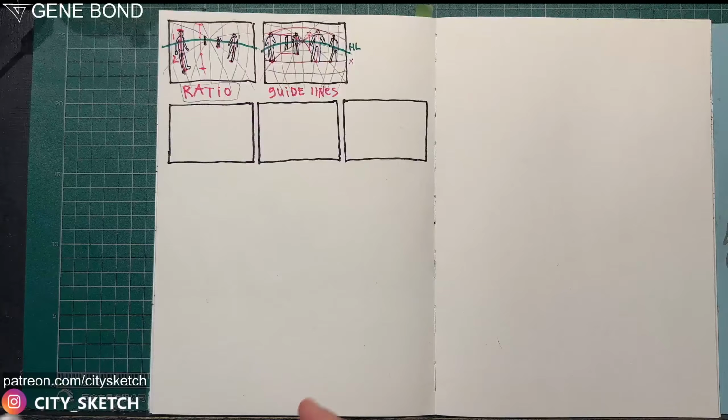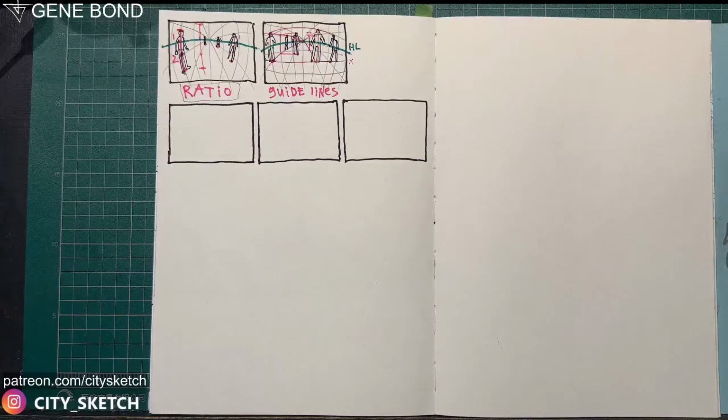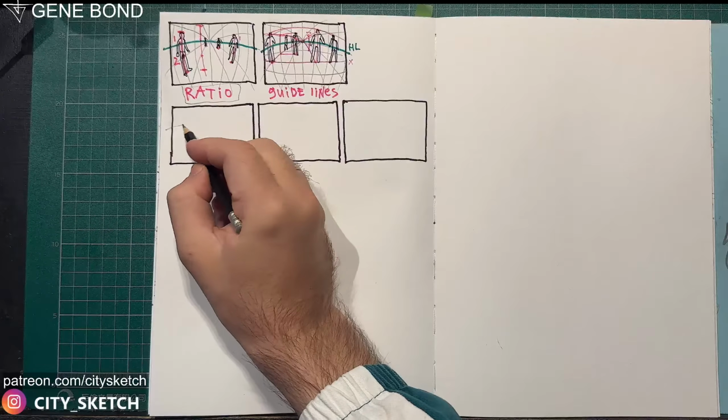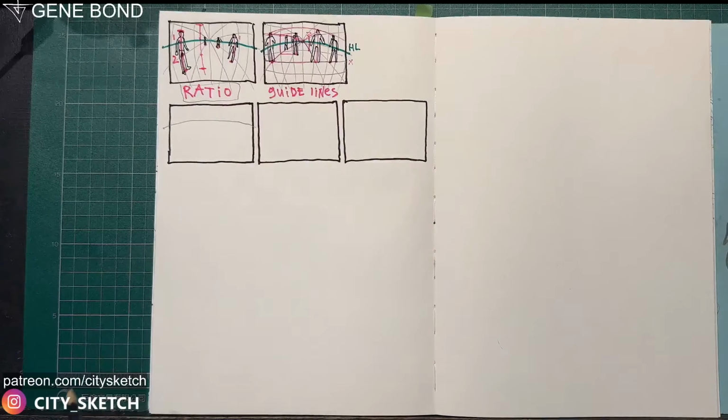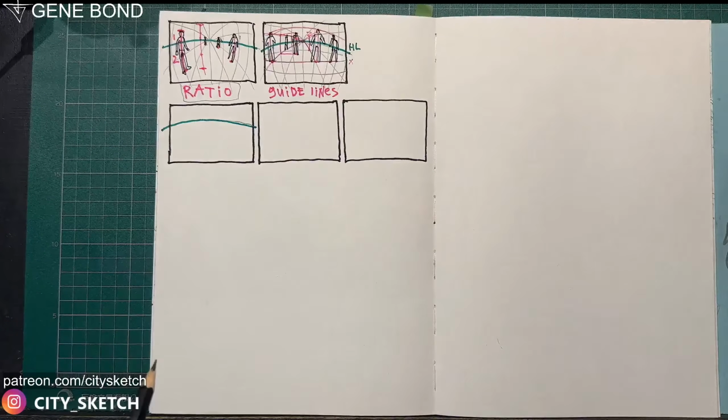So let's say here we have this case. It's also called a hook, or let's say horizontal line.